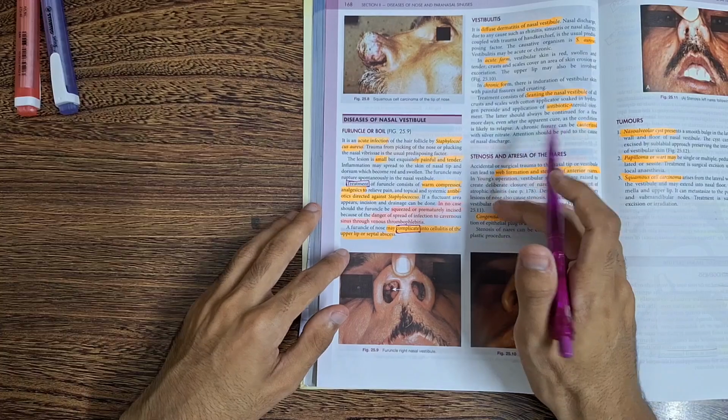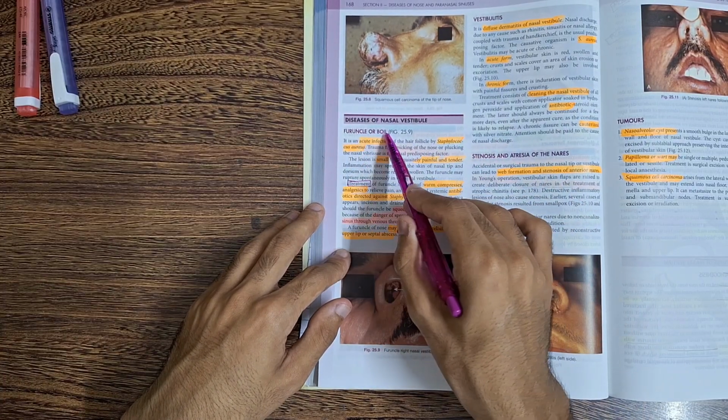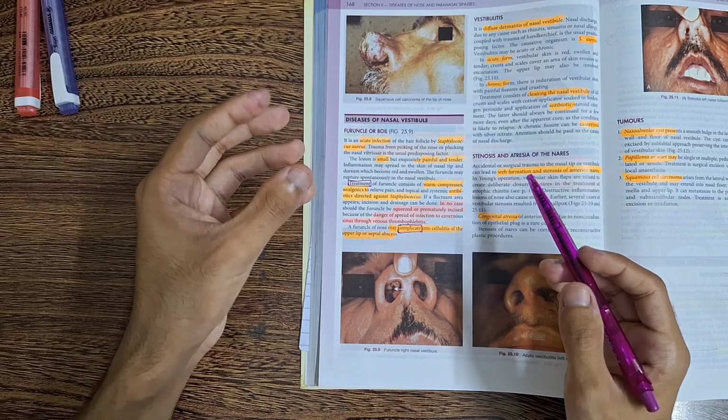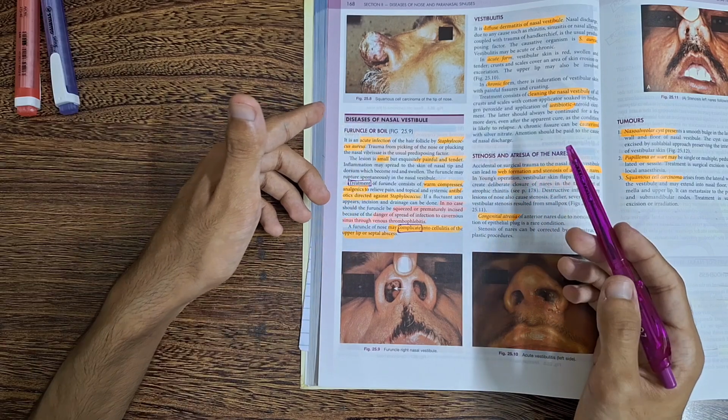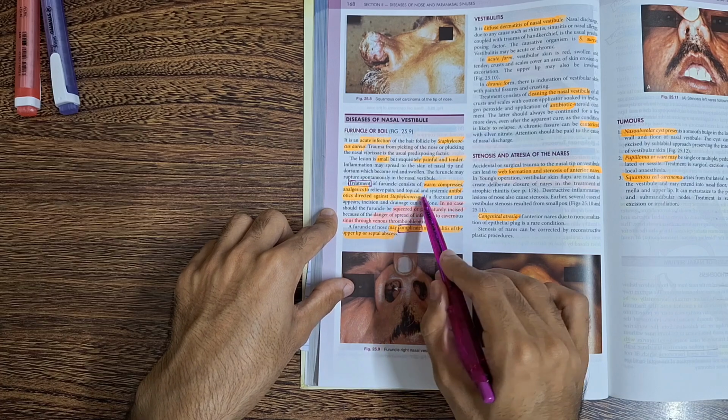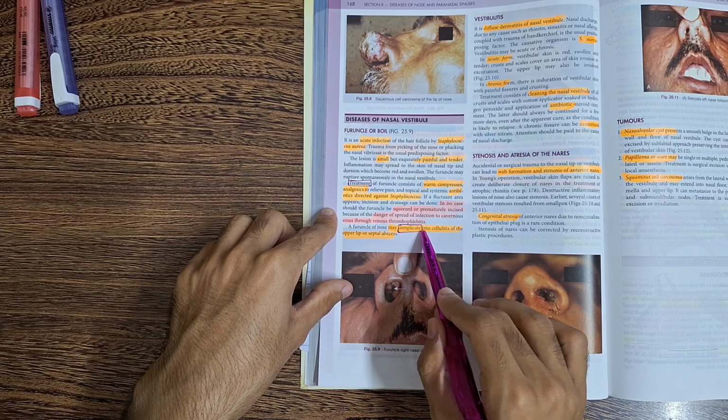Moving on to the diseases of nasal vestibule, you should be remembering furuncle or boil. As you all know, a furuncle is a small fluid-filled cavity with pus, right? And you know better from microbiology that this is caused by Staphylococcus, Streptococcus, right? Most commonly Staphylococcus aureus, and it can complicate into cellulitis.